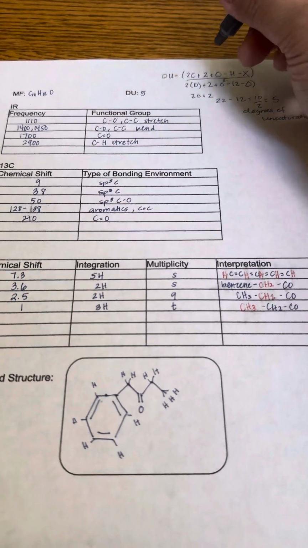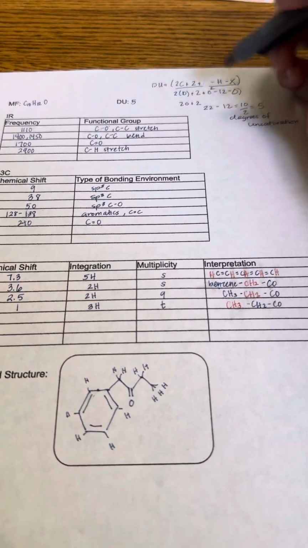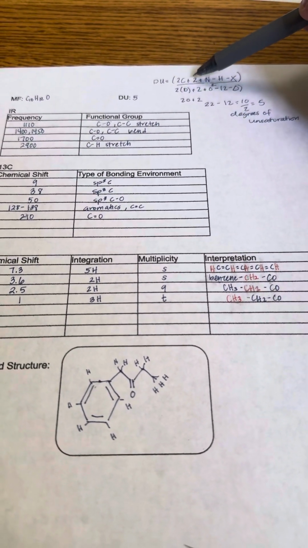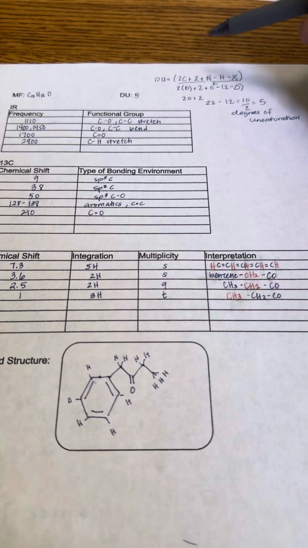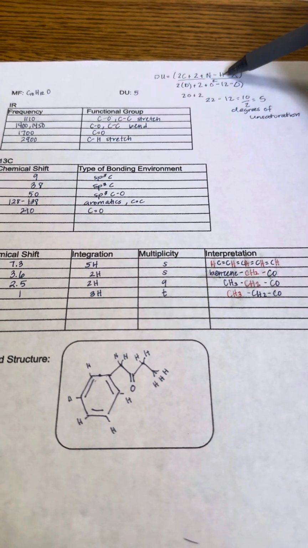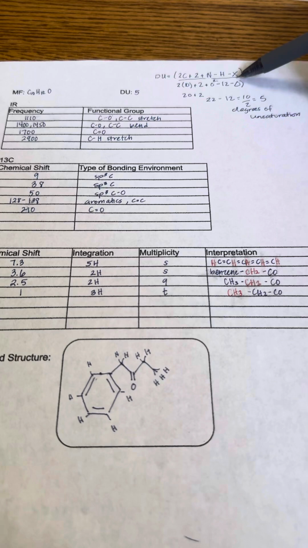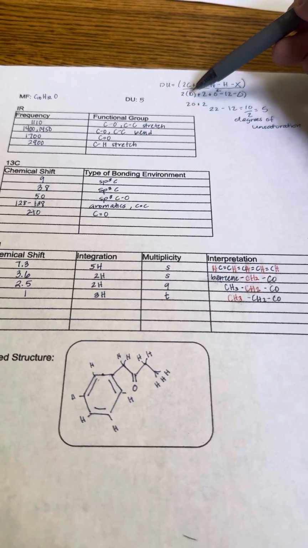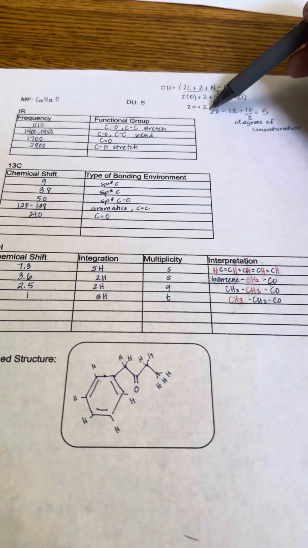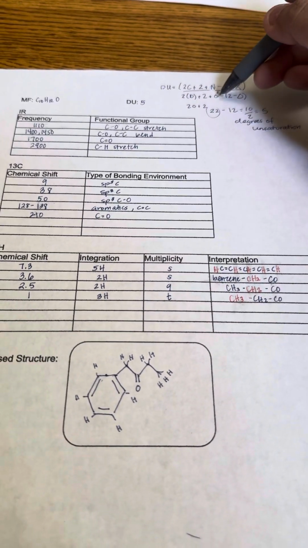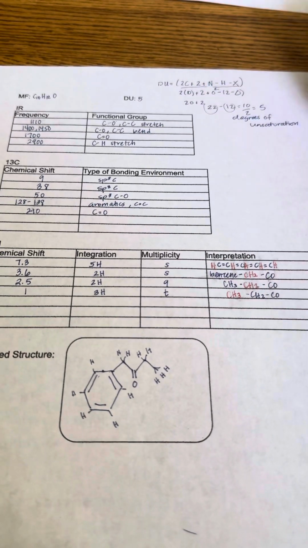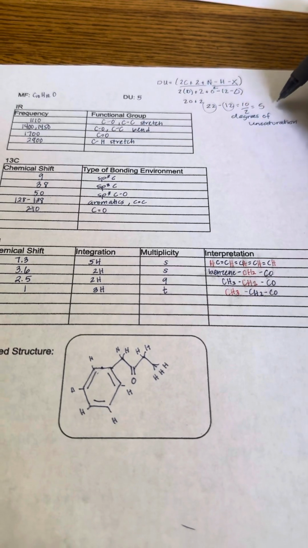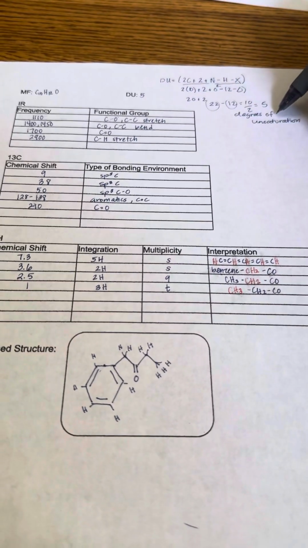I keep forgetting to fix this, so this is an N. The formula is 2 carbon plus 2, which is the 2C plus 2, plus the nitrogen minus hydrogen minus X, where X stands for halogens. So in this formula, I have 2 times 10 for carbon plus 2, which ends up being 22, minus 0 minus 12, so that's the hydrogen. All of this equals 10 divided by 2, which means that I have 5 degrees of unsaturation.